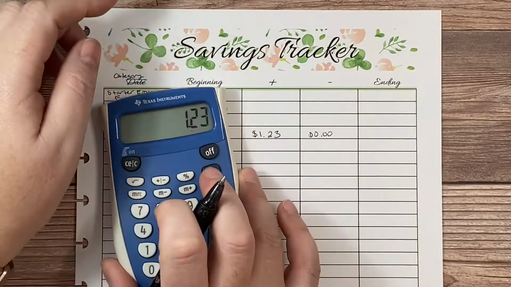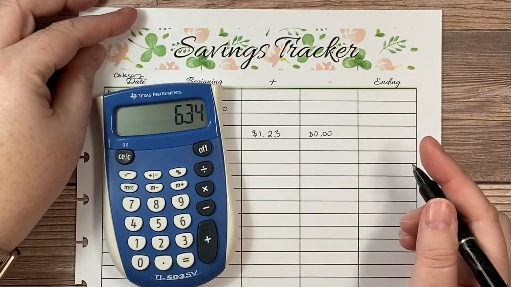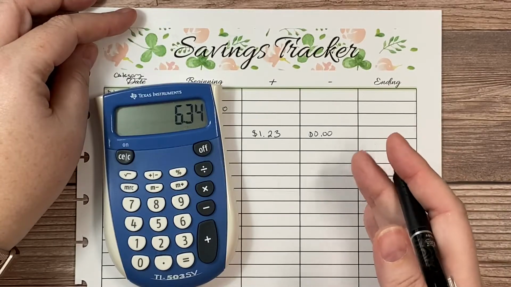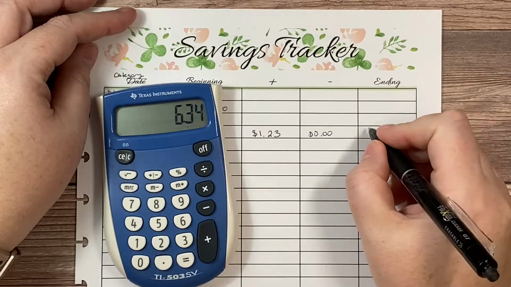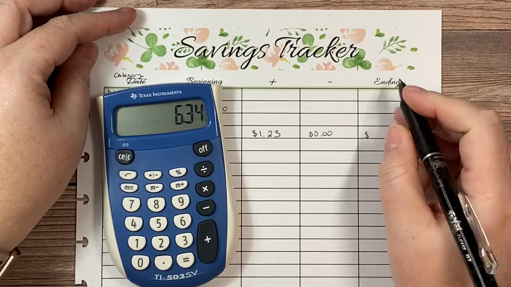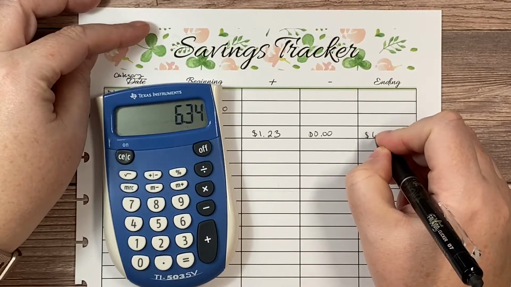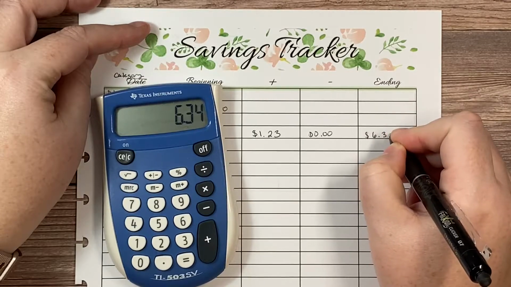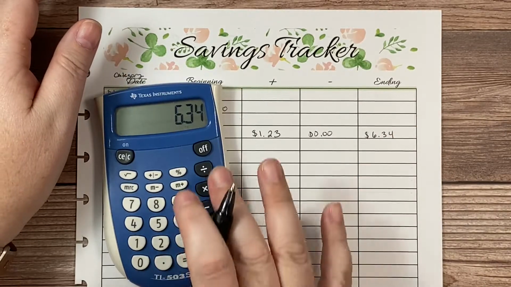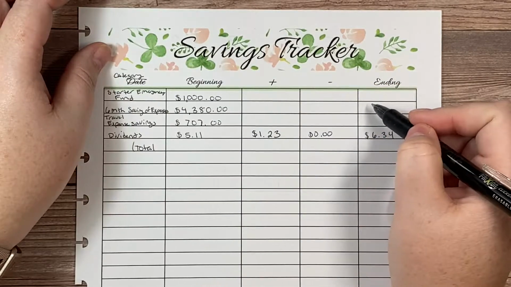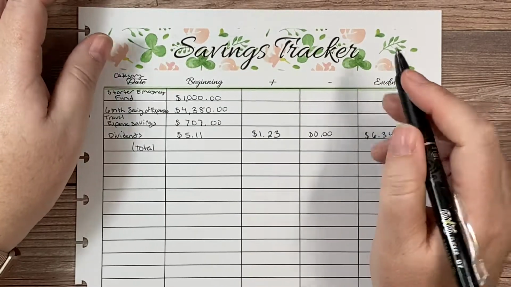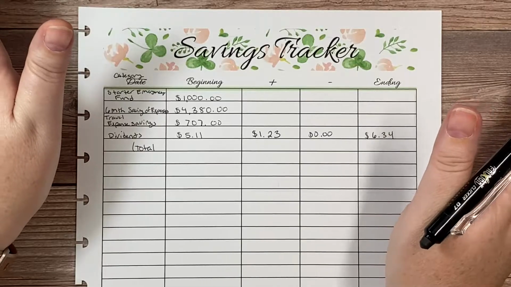And this usually happens around the 26th of every month. That's when our bank statement ends and the new statement begins on the 27th. So that's what that is. So this will be this month before the new month starts. We have $6.34. I'm not going to adjust any of these until something happens this month. And I'm going to leave it at that.